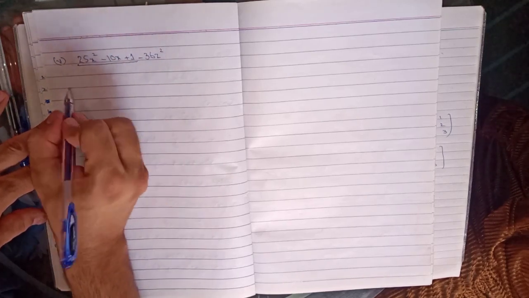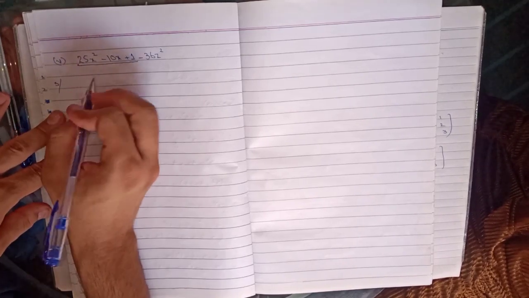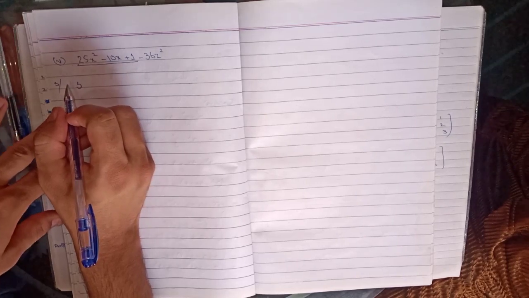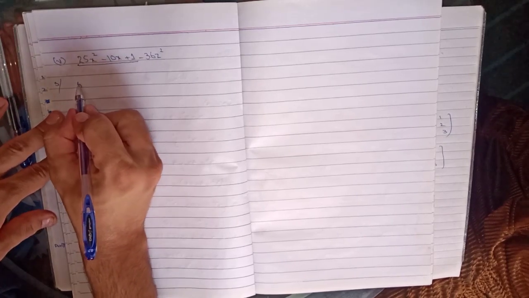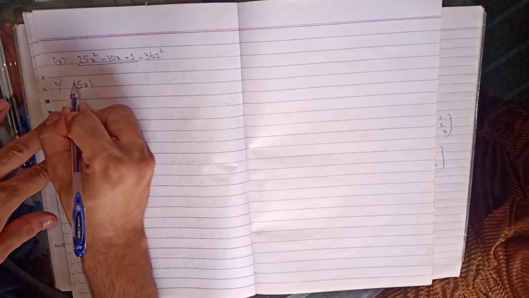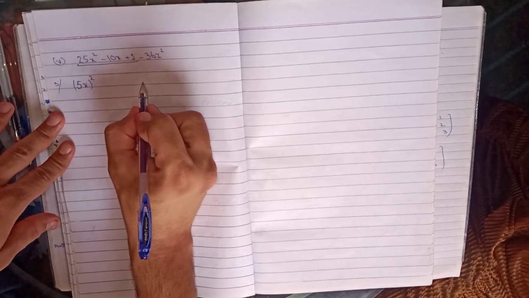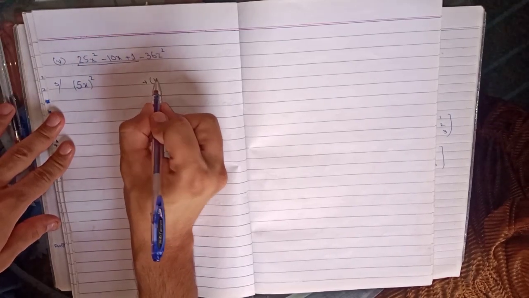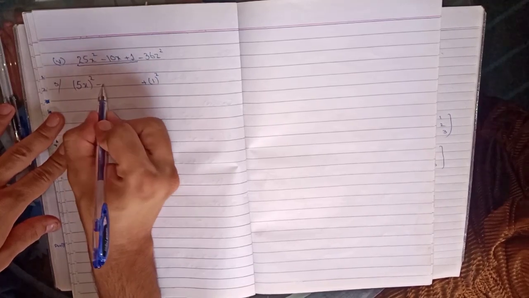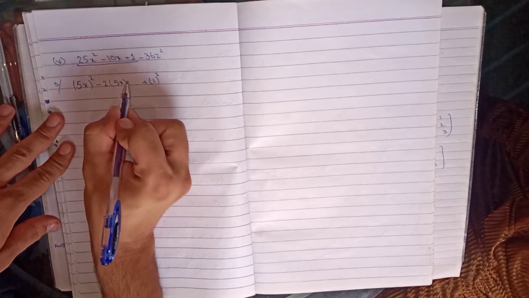I will write in the solution that 25 is the perfect square of 5. It means if I multiply 5 with 5, I'll get the result 25, and x square is the perfect square of x. So 25x square can be written as 5x whole square, plus 1 can be written as 1 whole square. 1 is the square of itself, and this minus 10x will be minus 2 into 5x into 1.